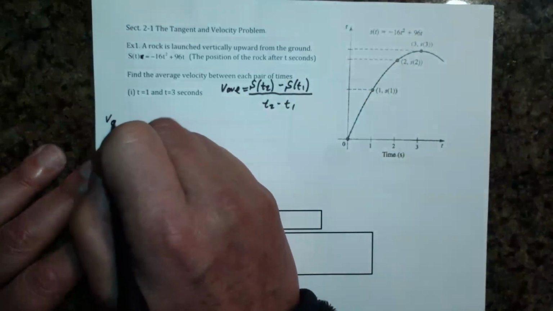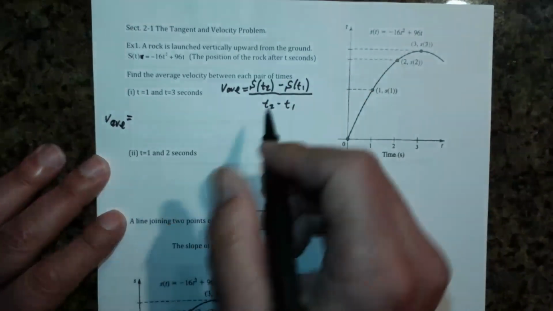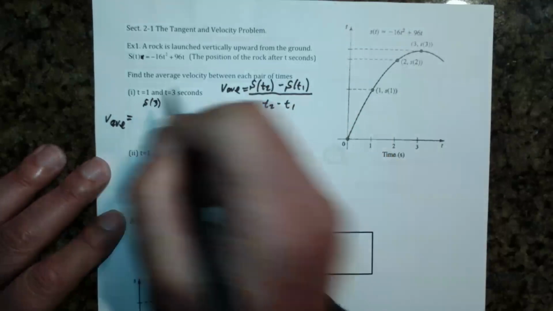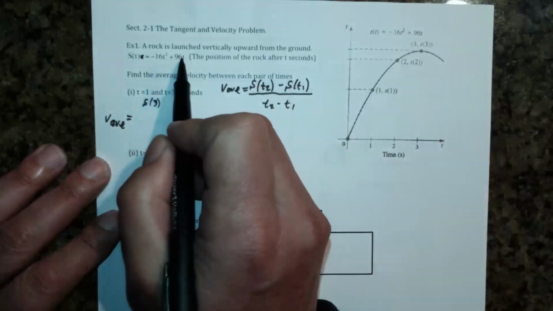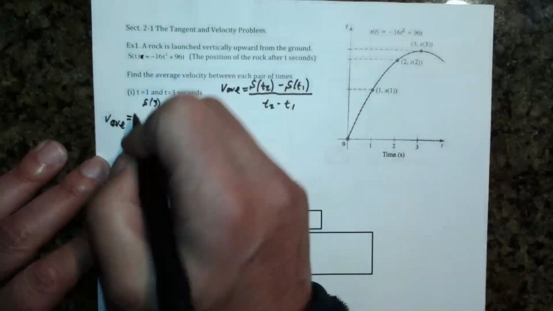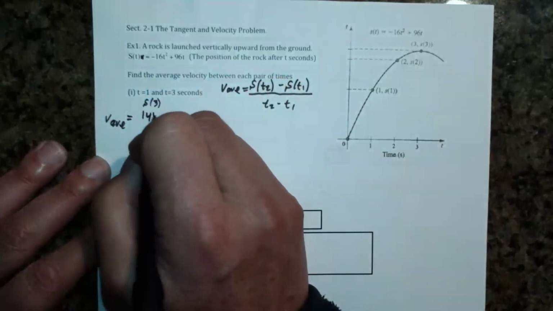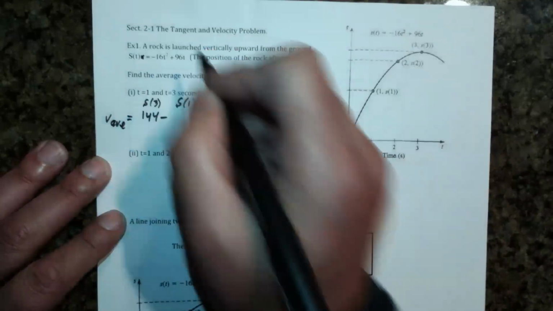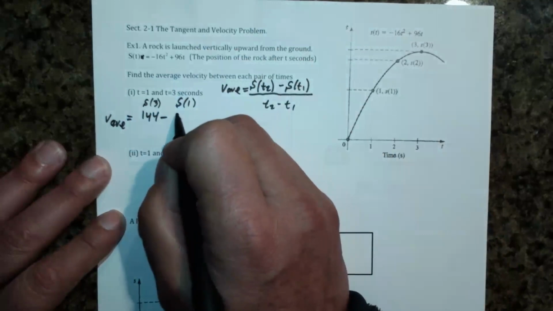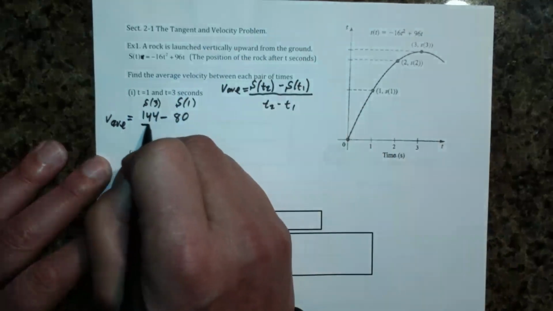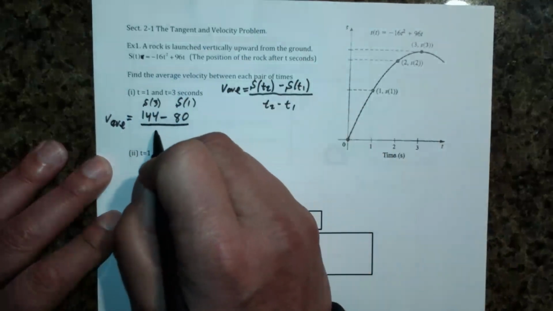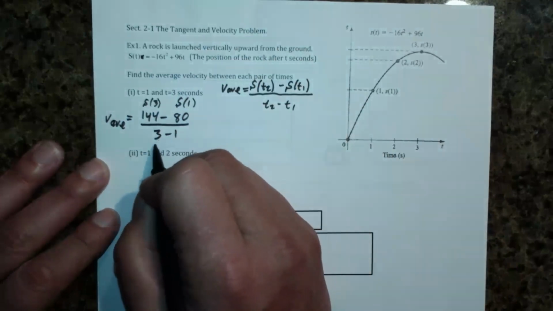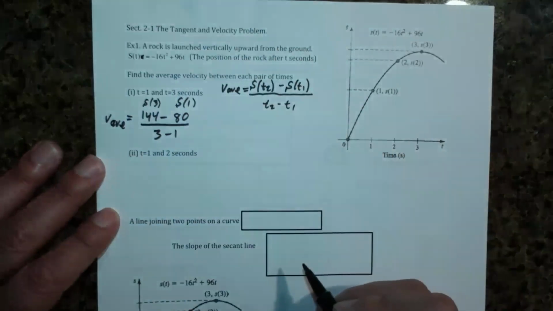So let's find the average velocity. We need s of 3. When we plug 3 into here and here, we get that s of 3 is 144. And when I plug in a 1 here and here, we get 80, over 3 minus 1. And so again, here's our t sub 2 and t sub 1.